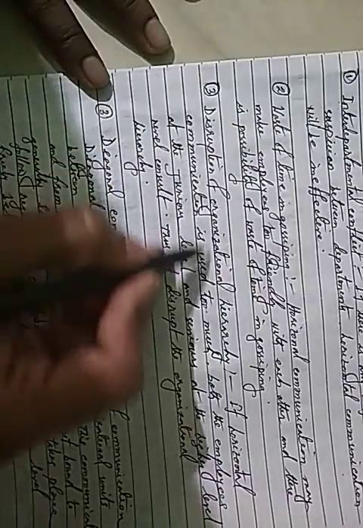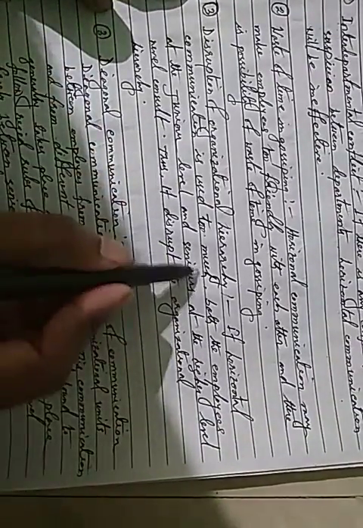Now the disruption of the organizational hierarchy. If horizontal communications is used too much, both the employees at the junior level and the seniors at the higher level consult each other. Thus it disrupts the organizational hierarchy.